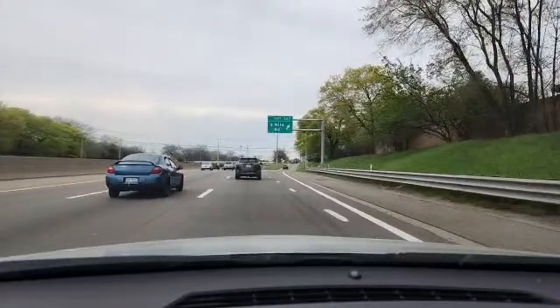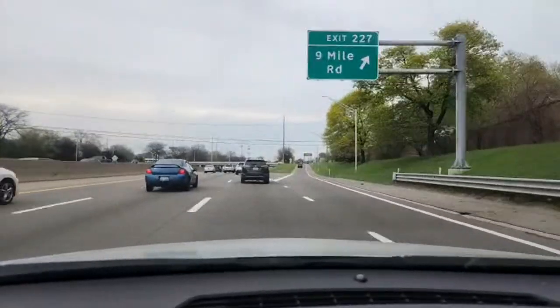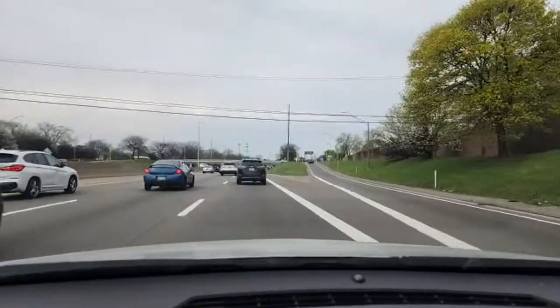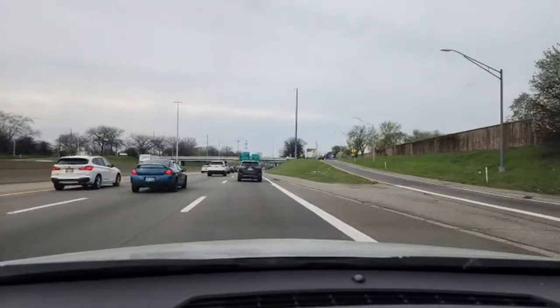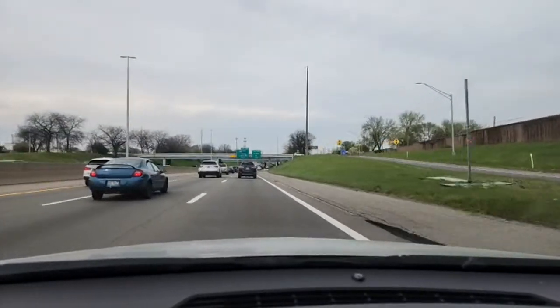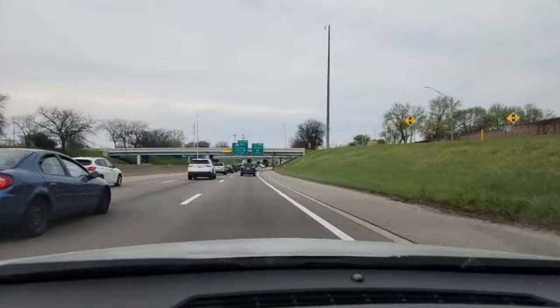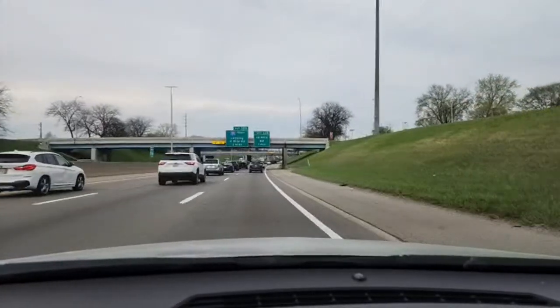Looking forward to a safe drive. Yes, I'm trying to drive safe too. It's a major rush hour in the metro area. Everyone wants to get home. People are tired. I'm at half a tank. I got my iced coffee.